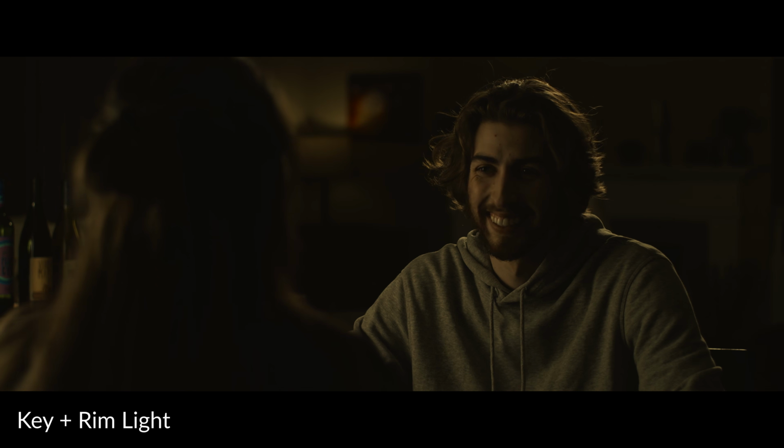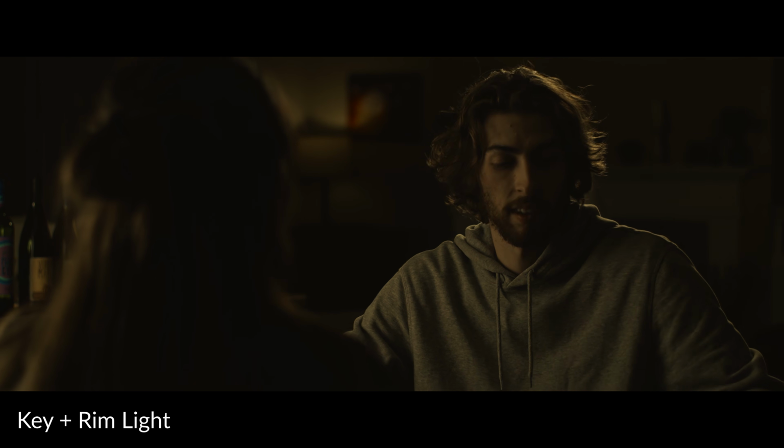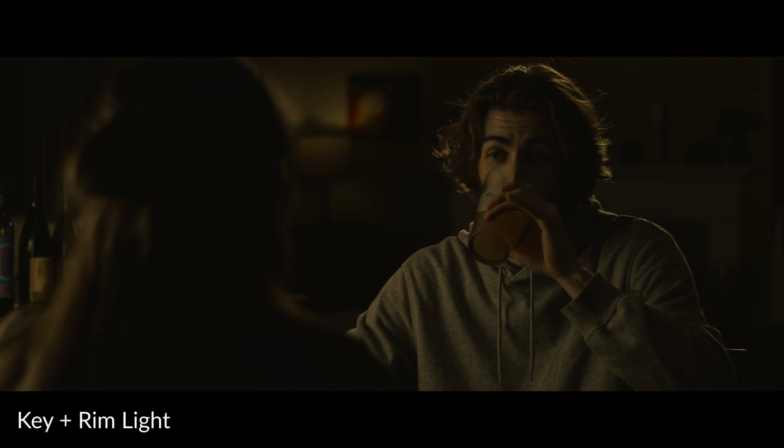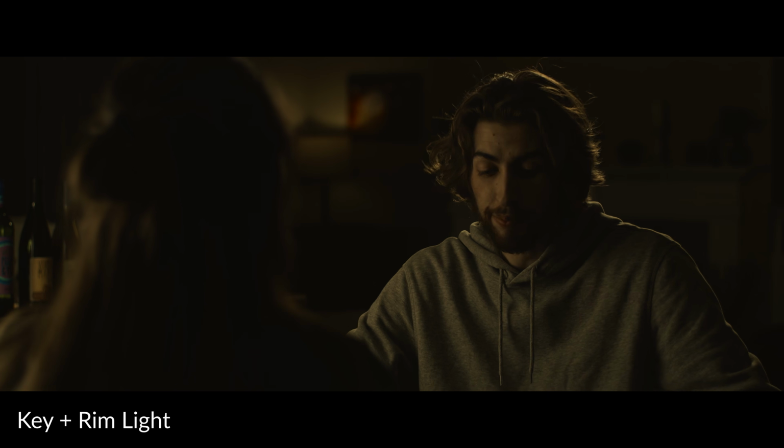So with the two lights in place, it's starting to look really good, but the background still does look a little bit dark. And although the key light spills a little bit into the background, if you don't like that, you can definitely flag that off as well. I just left it there for more fill.